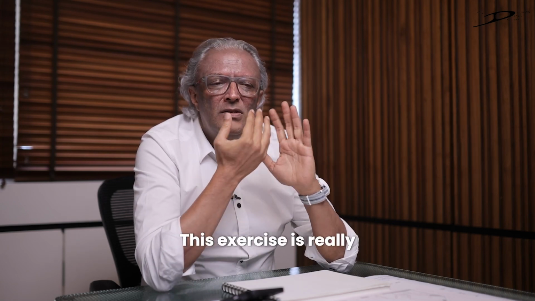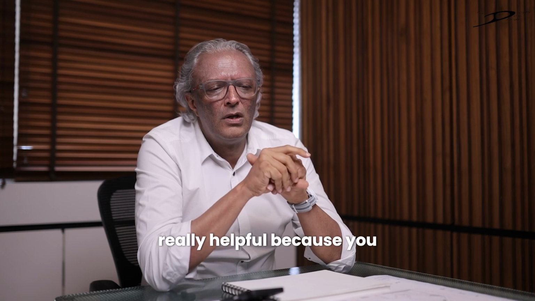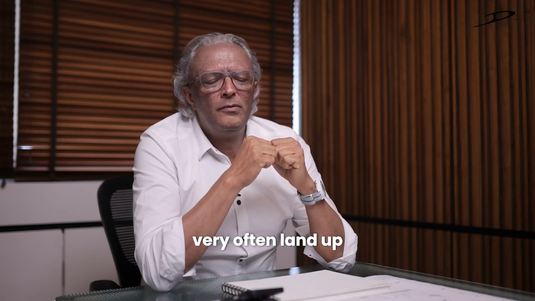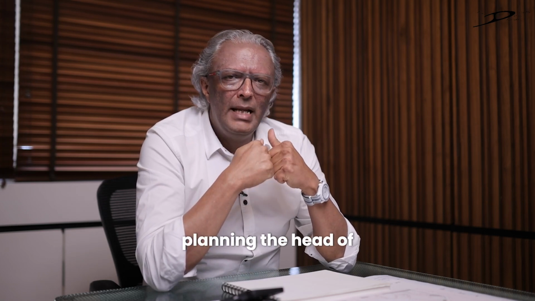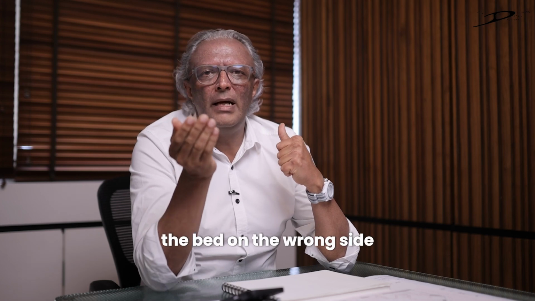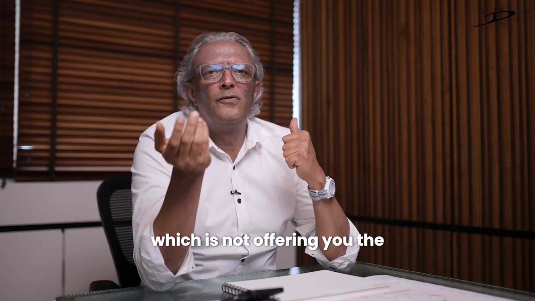This exercise is really, really helpful because you very often land up planning the head of the bed on the wrong side, which is not offering you the best possible views.